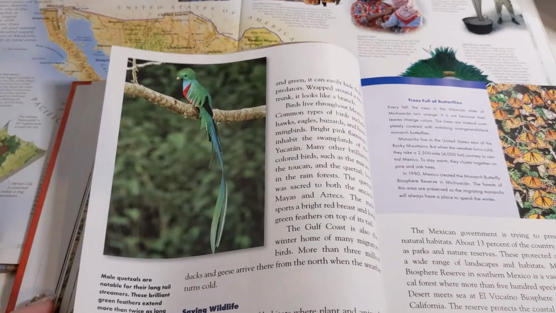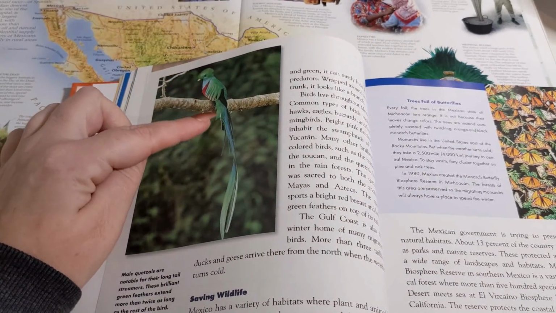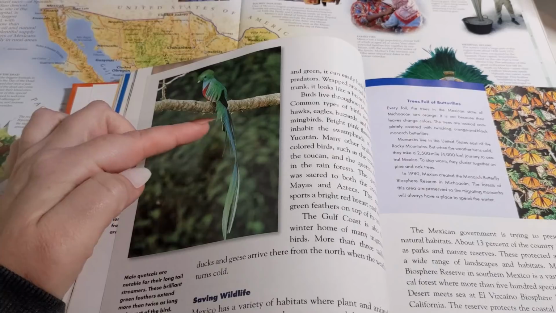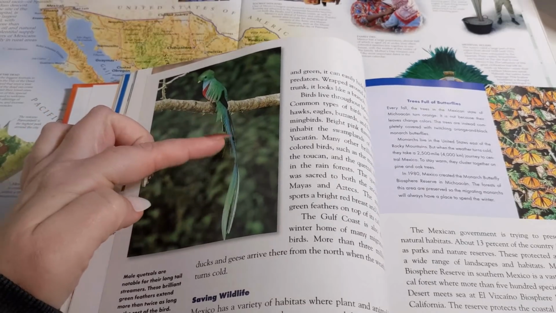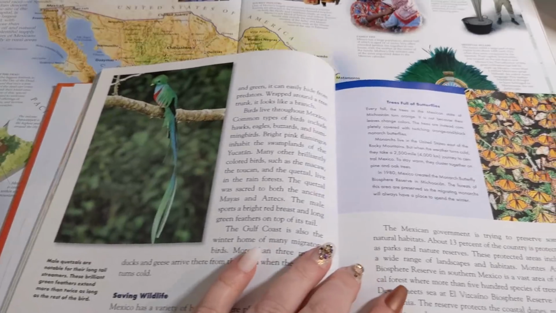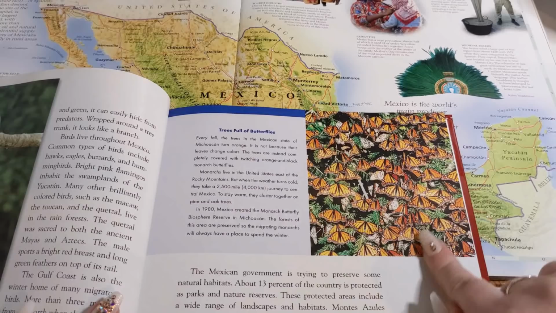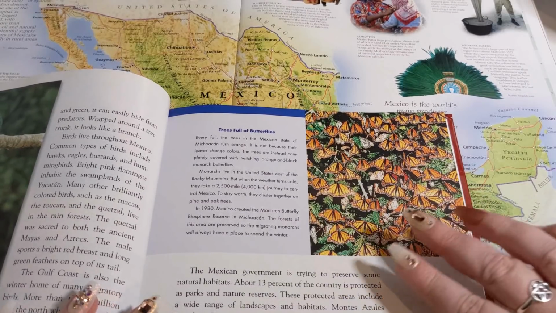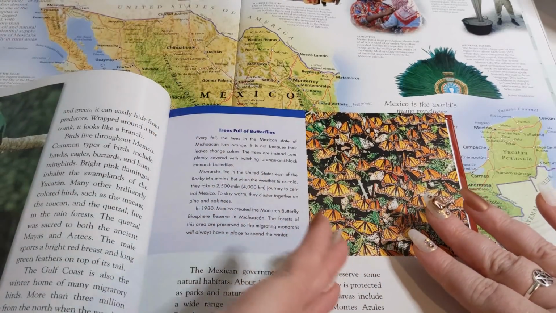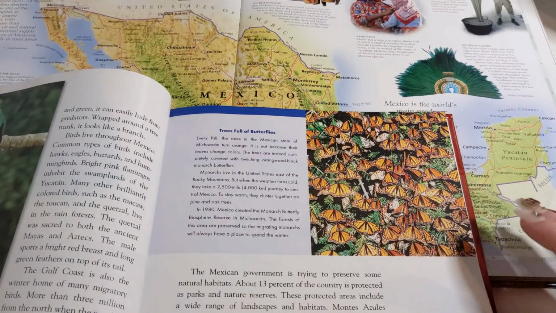Here we can see a quetzal, a very notable bird in Mexico and Central America, particularly for its long tail feathers. They are very prized by the Aztecs. And monarch butterflies come to Mexico to mate. They have a huge migration coming down across North America, and they settle in this one spot in Mexico.